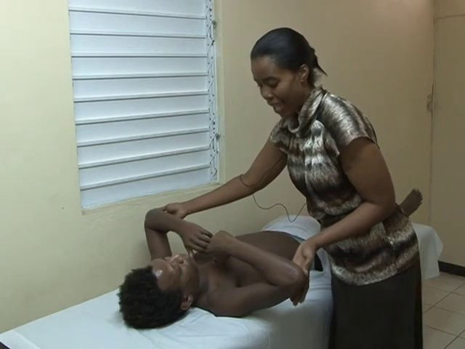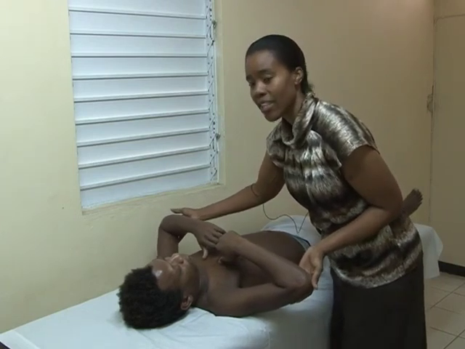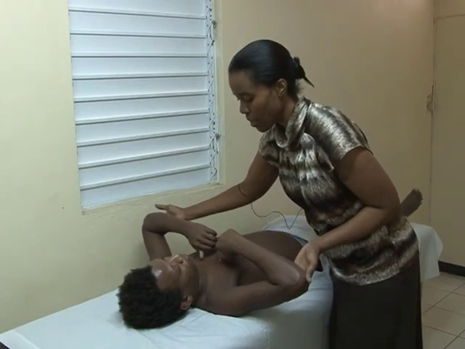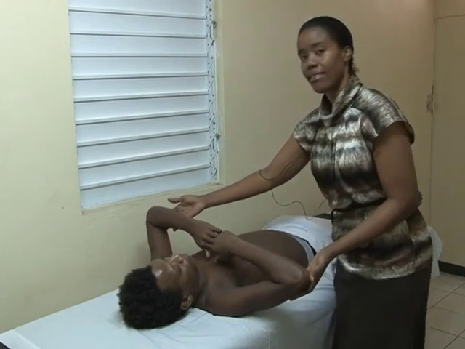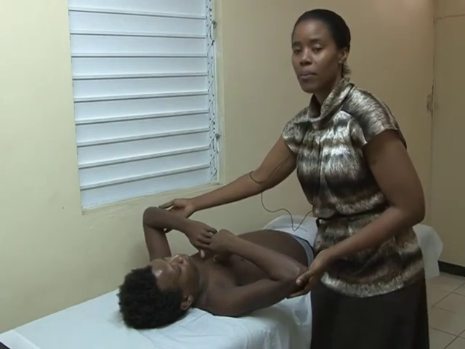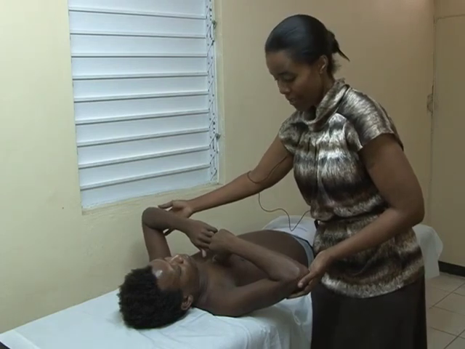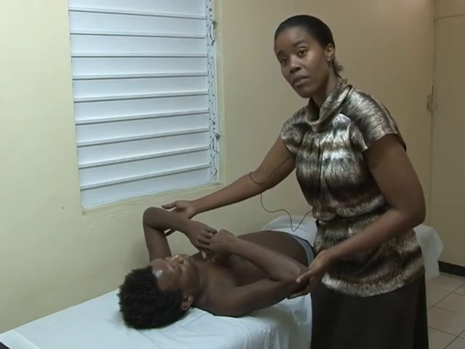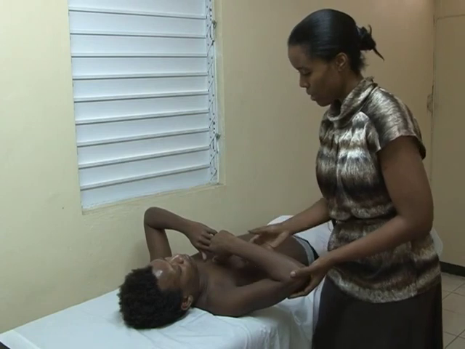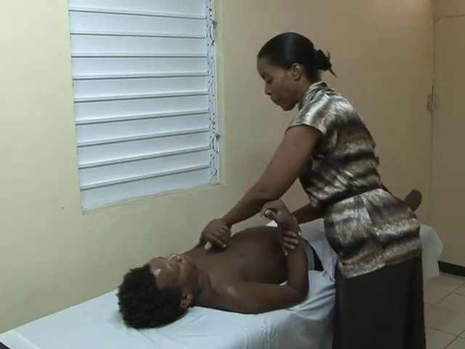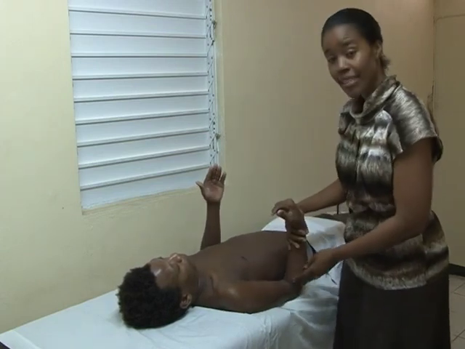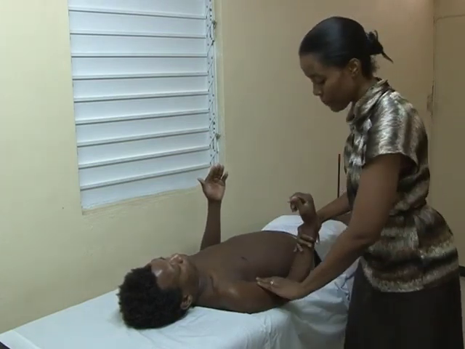Push down on my hand, shoulder adduction, push down on my hand, push down. Perfect. That again is normal power. The patient is able to maintain the directive given without being overcome with my resistance. Then we test the arms alternately.